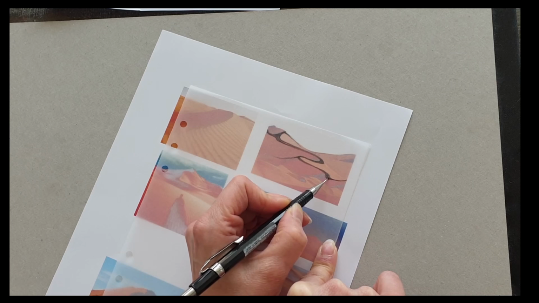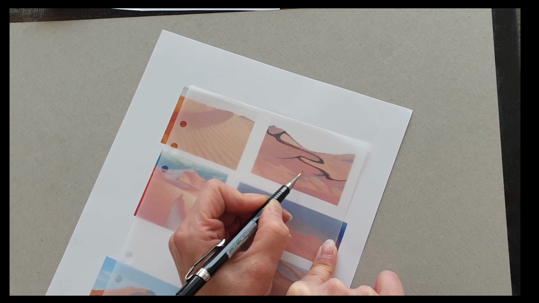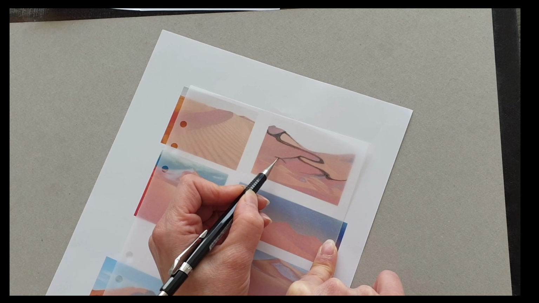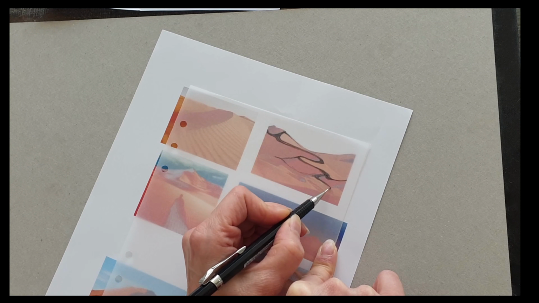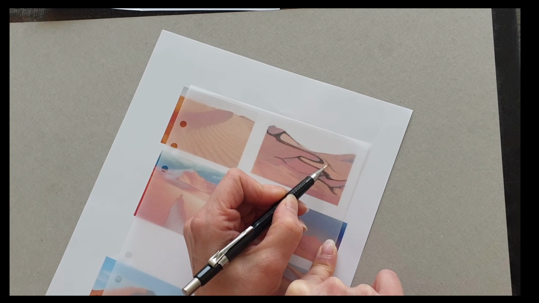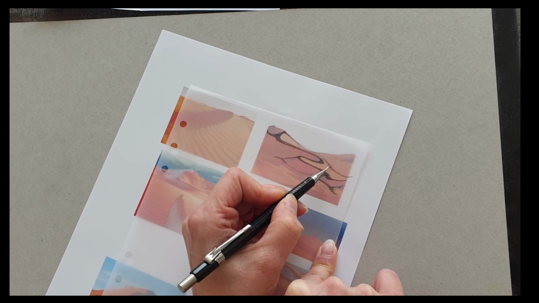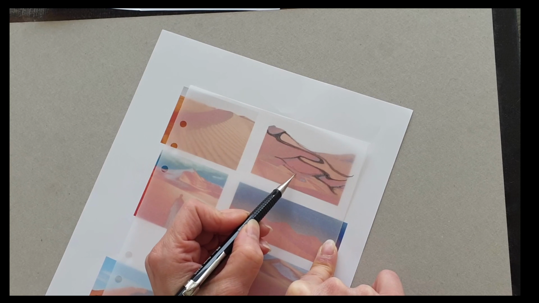Because what it does is create some kind of a three-dimensional feeling already, even though you are working on a flat background. So this difference and variety of the line is already giving you something, you see.